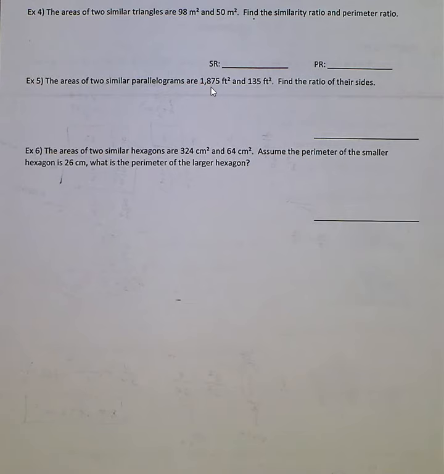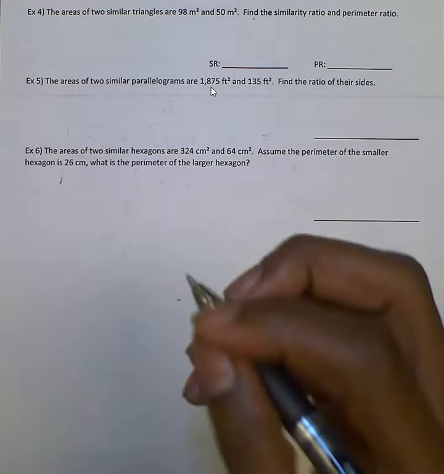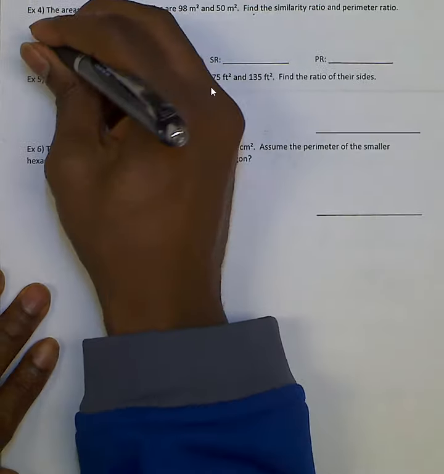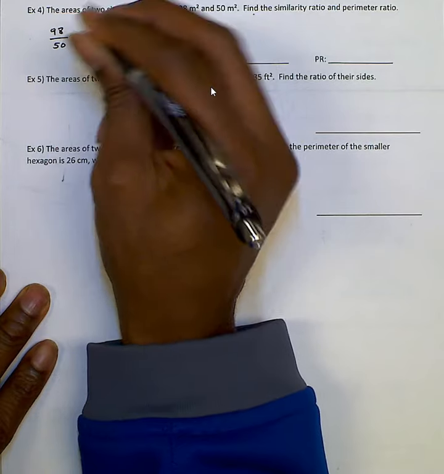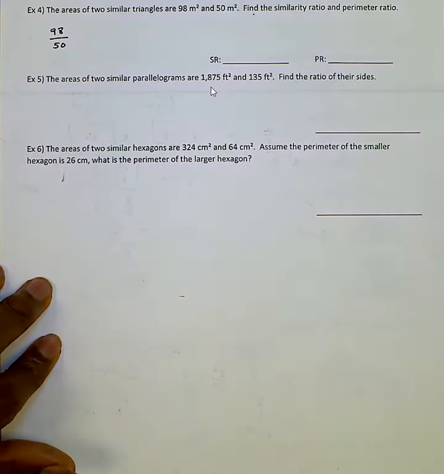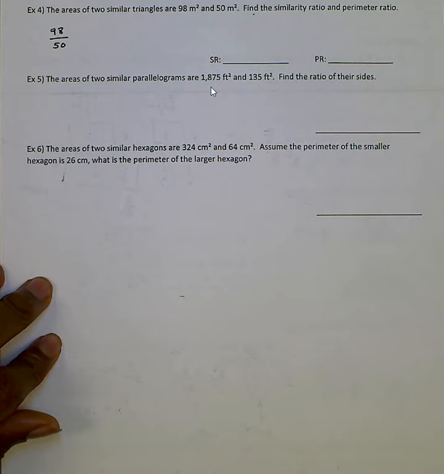Example 4 says the areas of two similar triangles are 98 meters squared and 50 meters squared. Find the similarity ratio and the ratio of perimeters. So here's where they started off and they said, hey, here's your areas. You got those now, 98 over 50. We need to find the ratios, both the similarity and the perimeter ratios.